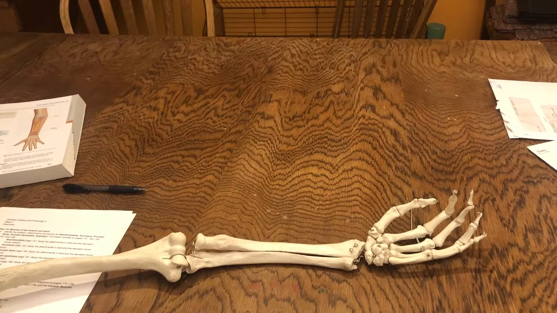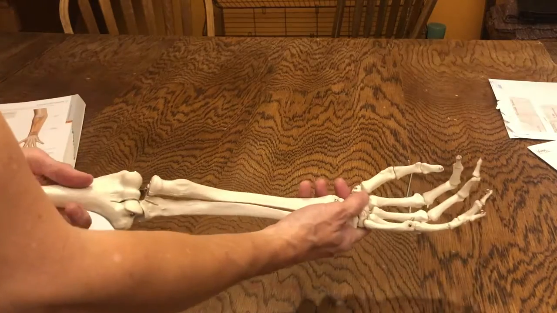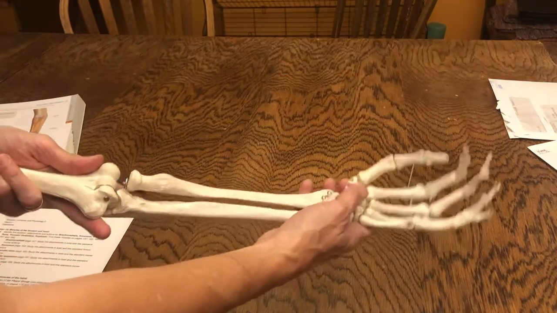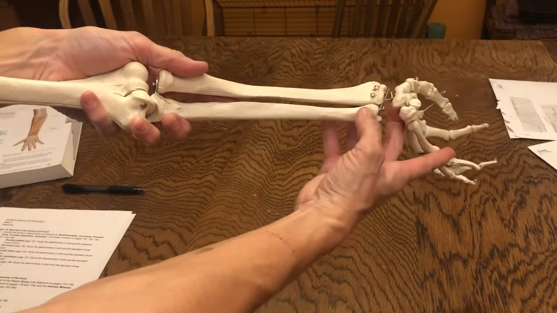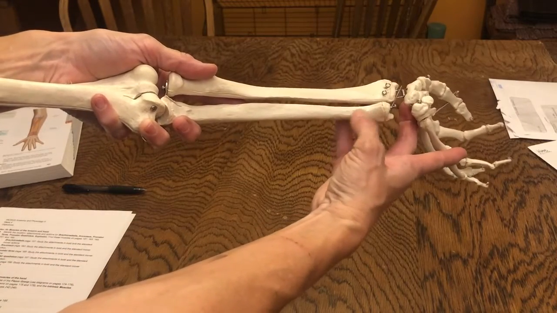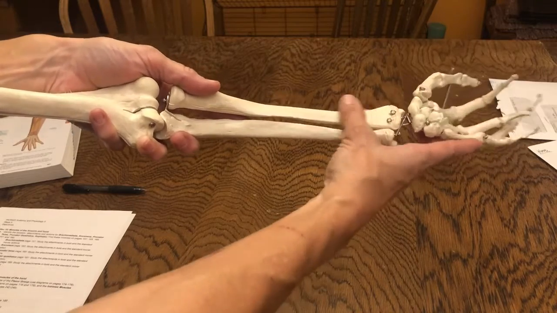So pronator quadratus is on page 167 in the book. Let's take a look at that muscle. Attachments for pronator quadratus are the anterior distal ulna and the anterior distal radius. So if we see here, this is the ulna and this is the radius. So pronator quadratus is down here.